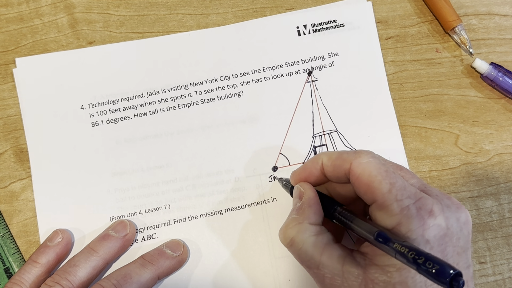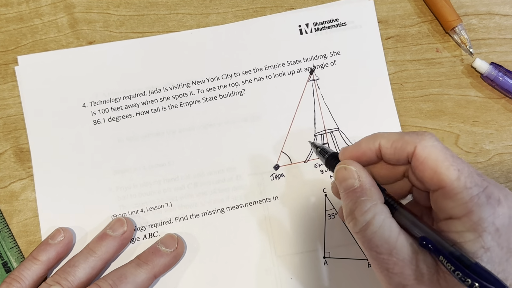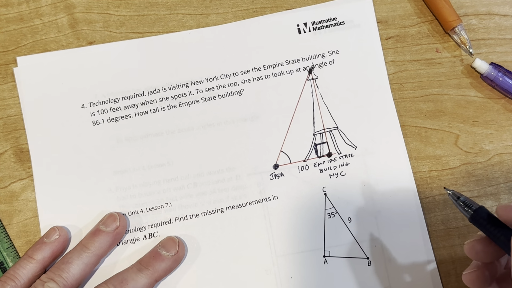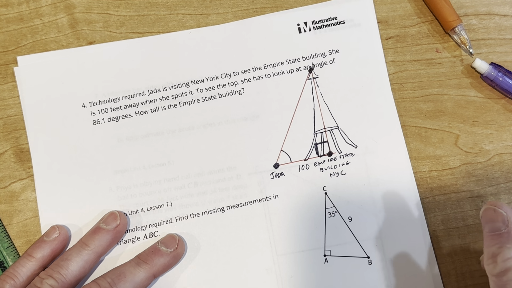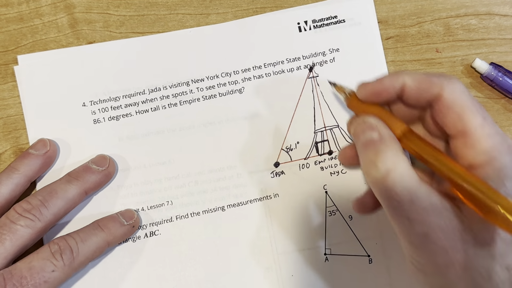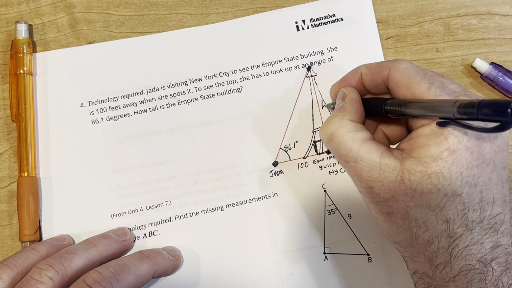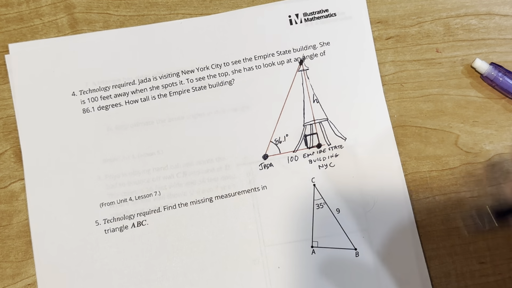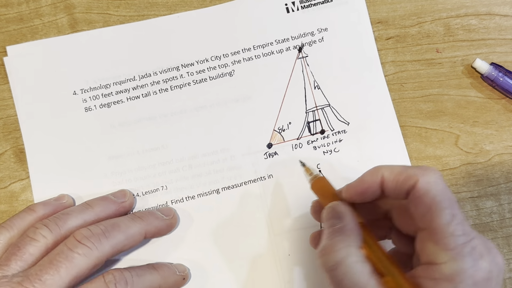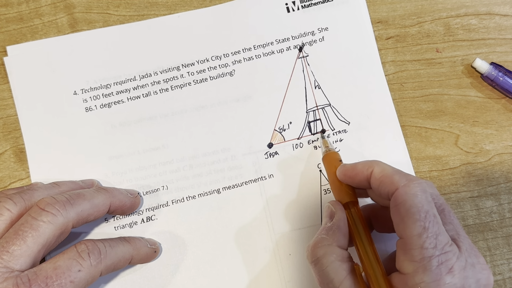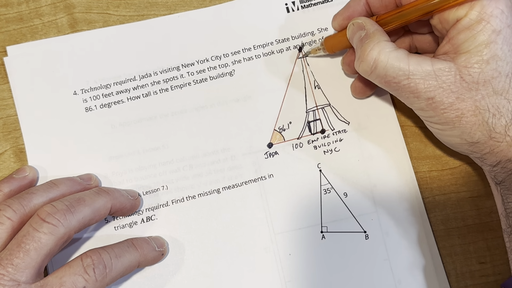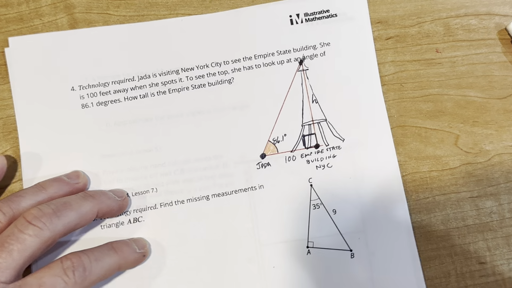Okay, so Jada's right here. And she's looking up to the top. She's 100 feet away. The angle is 86.1 degrees. Okay, how tall, we'll call this the height, is the Empire State Building. So all you're given is this angle of 86.1 plus this 100. You got a side plus an acute angle. You got to figure out this side. Pretty simple stuff.